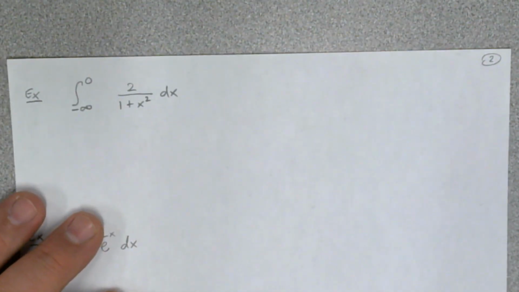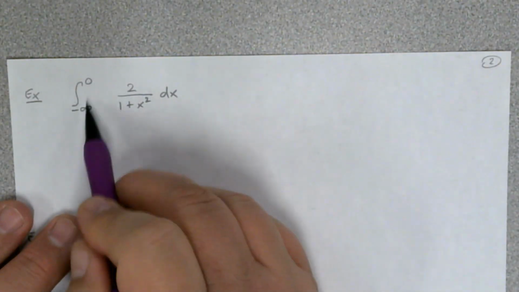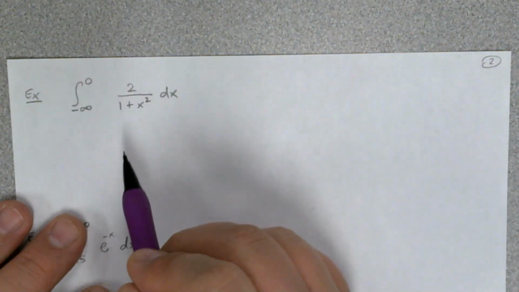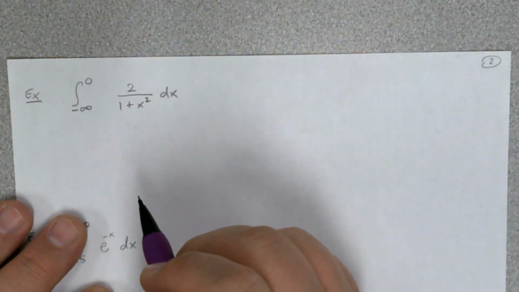Just a bunch of examples left, but there's little key things on each one of these that we want to look at. Okay? So see if you can do this one. We're going to go from negative infinity to 0. Take a moment here, pause this video, see if you can work this one out by yourself, and then I'll come back and I'll show you the solution that I have. And go ahead.